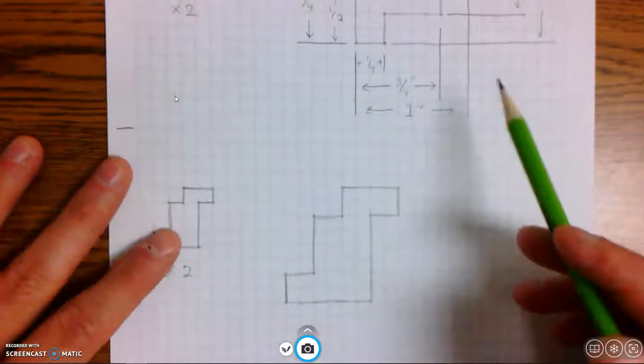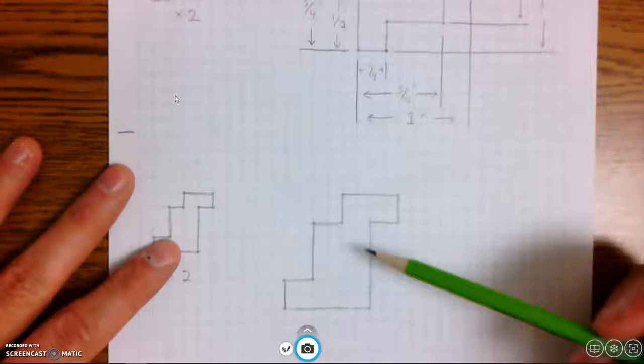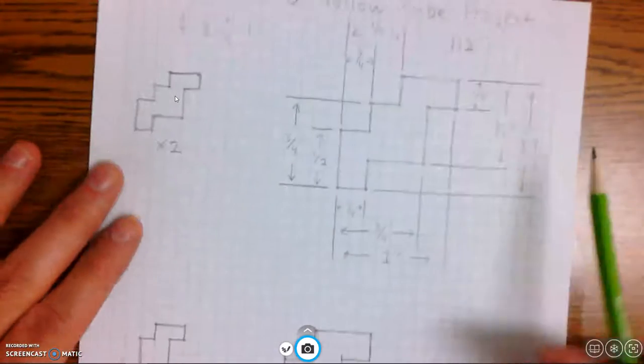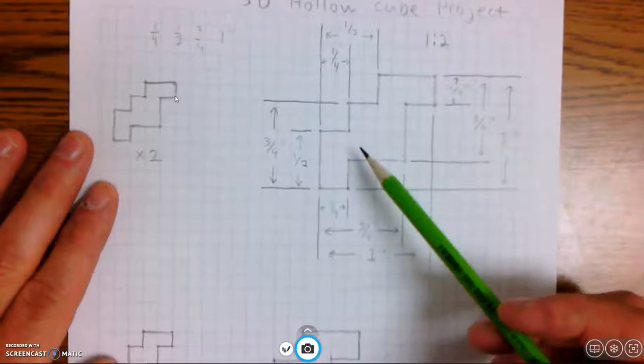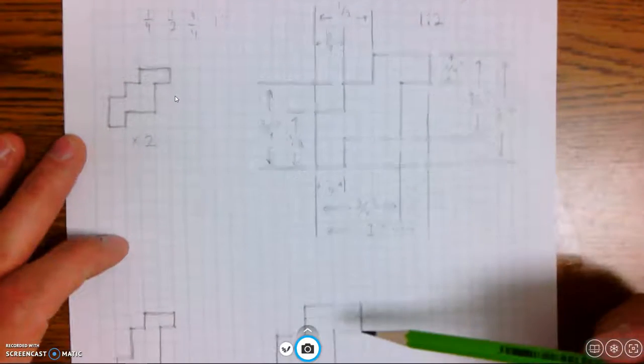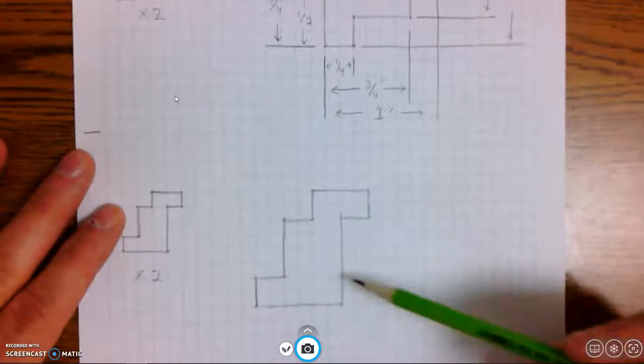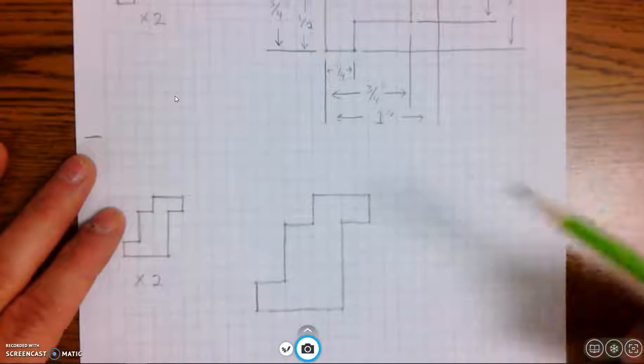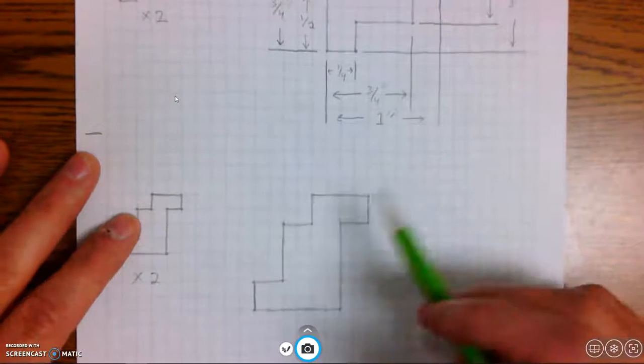This is part 2 of dimensioning our sketches for the 3D hollow cube. From the previous video, I went into some details about how to dimension each of these shapes. For this video here, I'm just going to go through and actually dimension these as I would do this for real, if this was my own project.